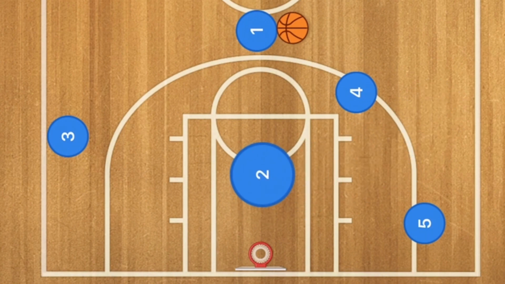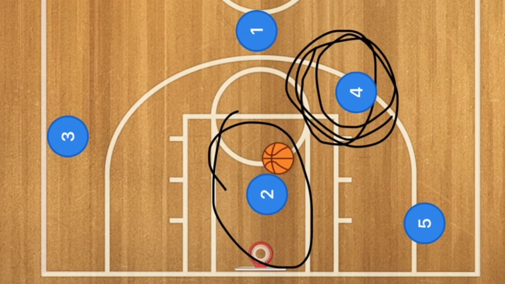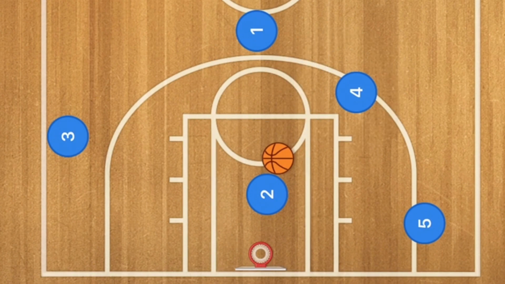We are going to have player 2 cut towards the key, in which case he should be open for a pass, because most players, whether in a zone or in a man-to-man, will be paying attention to player 4 as he is popping out of that key. With player 2 cutting back down, he could be open for that layup, and that is why this play works.